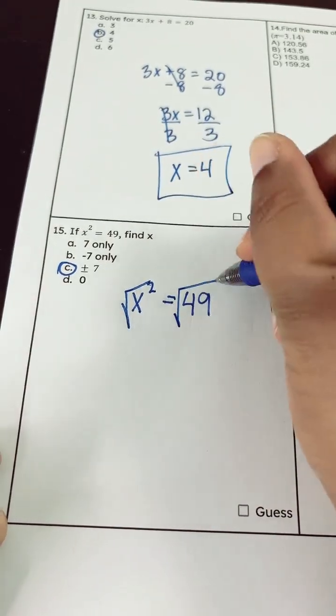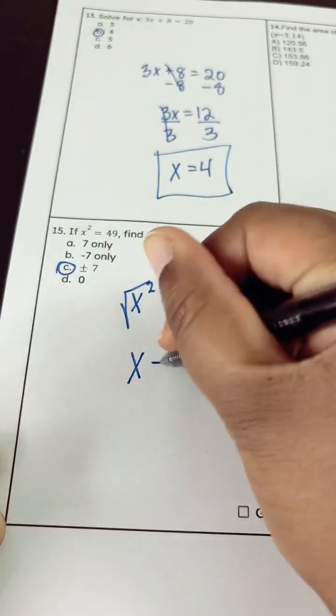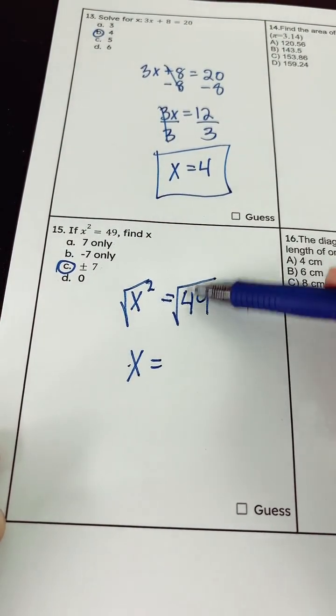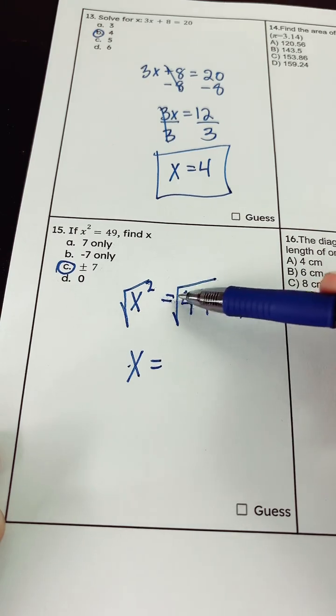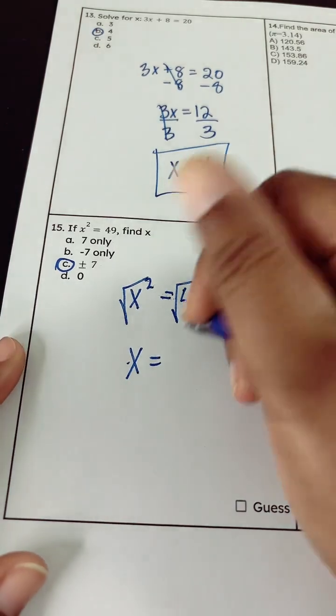Now, this is what most people forget. You always say, okay, X. Whenever you square root a number, what do you have to put in front? A lot of people forget this when they've been out of school for a minute. Plus and minus. Yes.